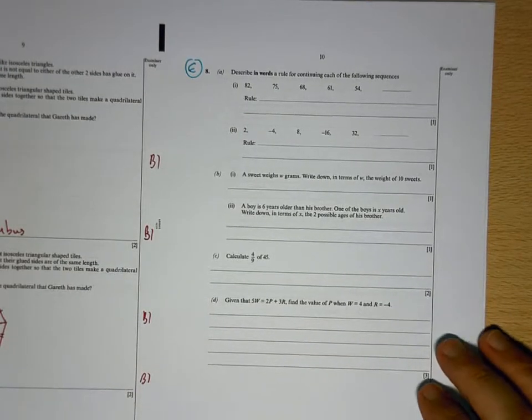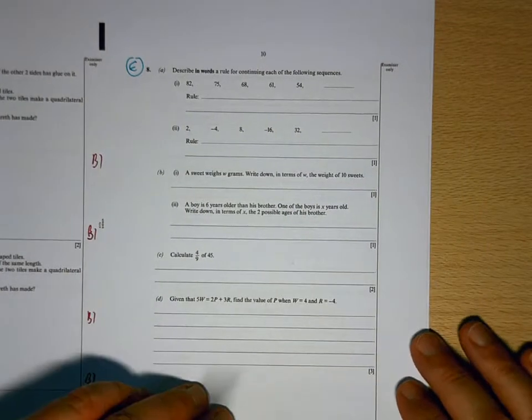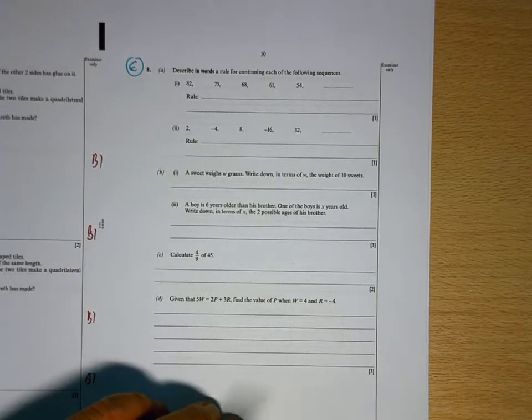Okay, grade E questions. Describe in words a rule for continuing each of the following sequences.